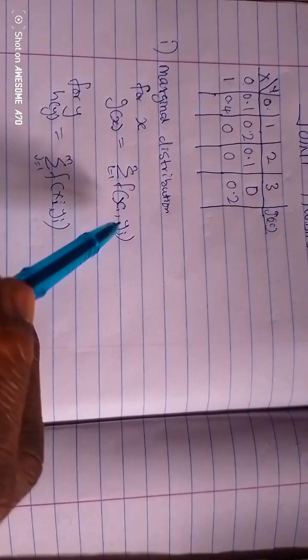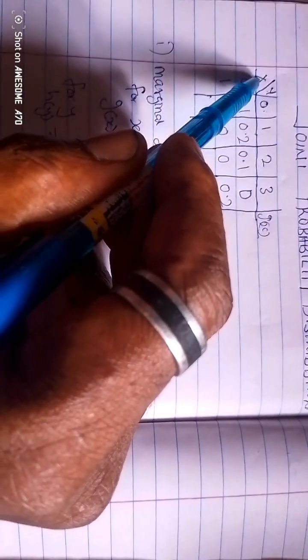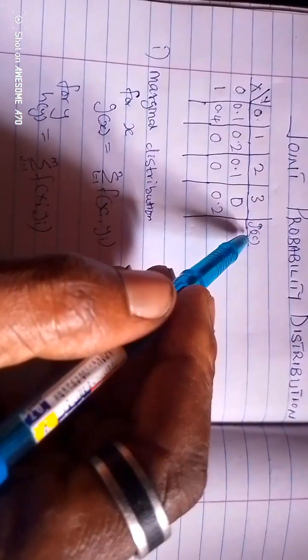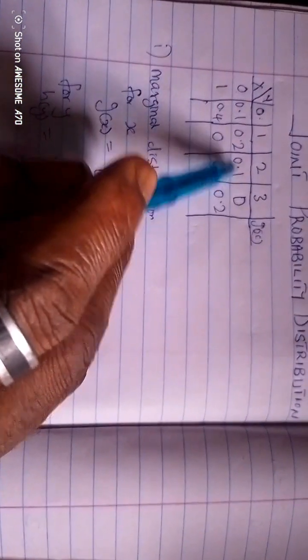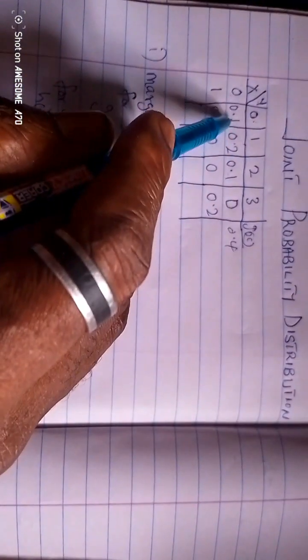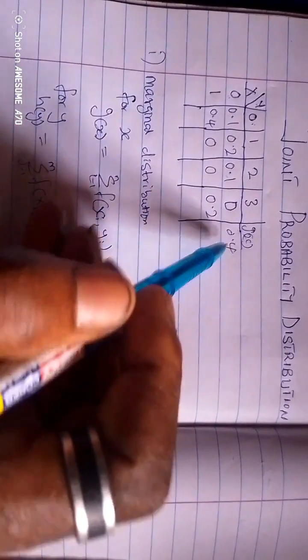This is for the y axis and this is for the x axis. So how do you go about this? This simply means for g at this position, the values for x are 0 and 1, and the values for this are 0, 1, 2, 3. So for g of x, we have the sum of this plus this plus this. 0.1 plus 0.2 plus 0.1 plus 0 gives us 0.4.